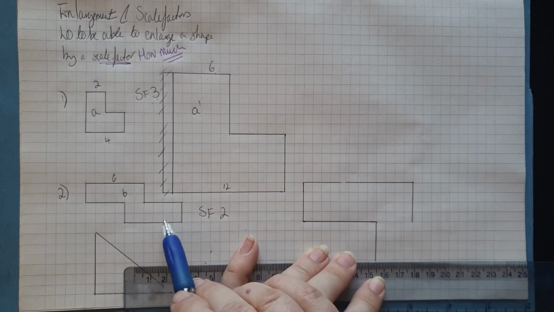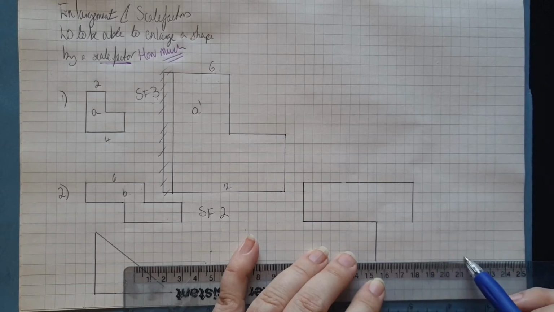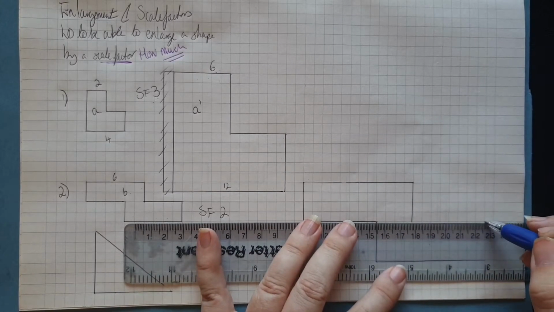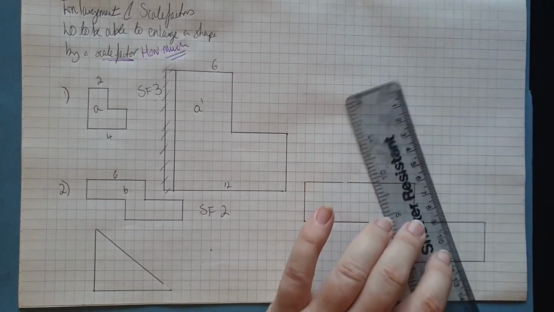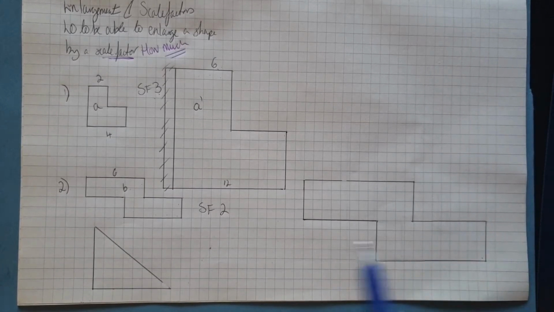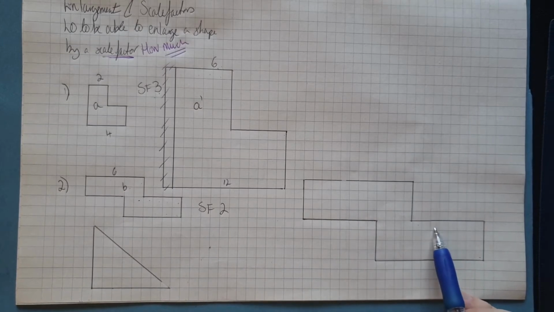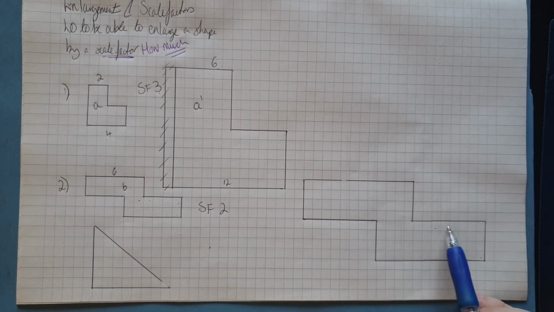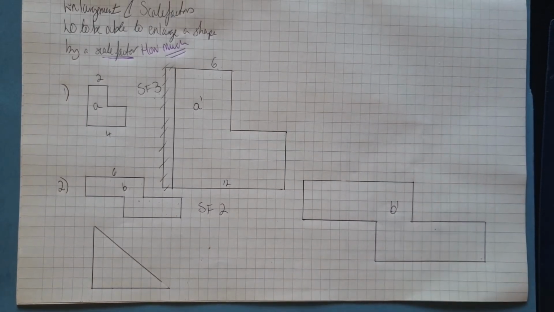1, 2, 3, 4, 5, 6. 1, 2, 3, 4, 5, 6, 7, 8, 9, 10, 11, 12. There we go. Just double check. 2, 4. 1, 2, 3, 4, 5, 6. 1, 2, 3. Oh, hang on, no. 1, 2, 3, 4, 5, 6, 7, 8, 9, 10, 11, 12. Hoorah. So that is obviously the image of B.